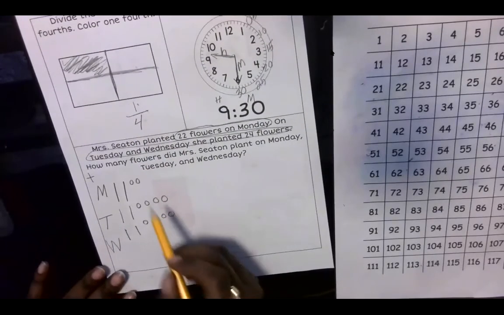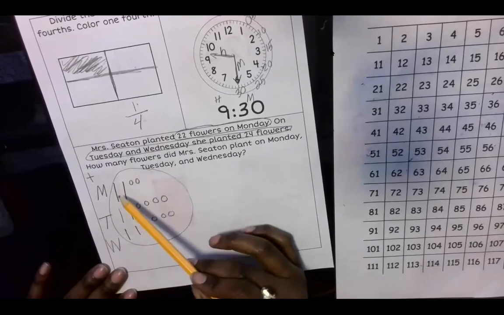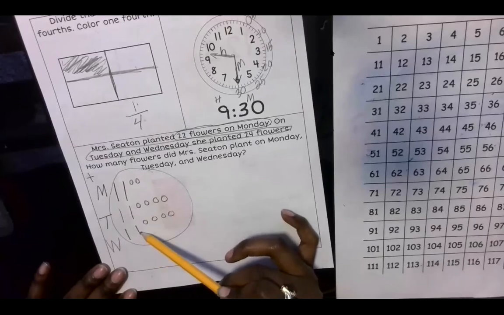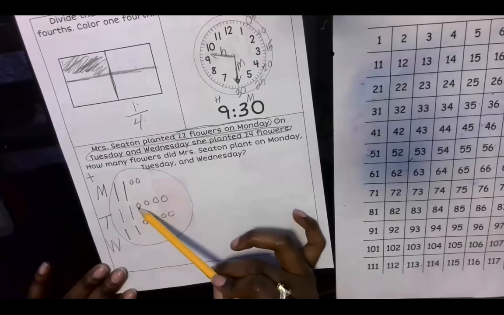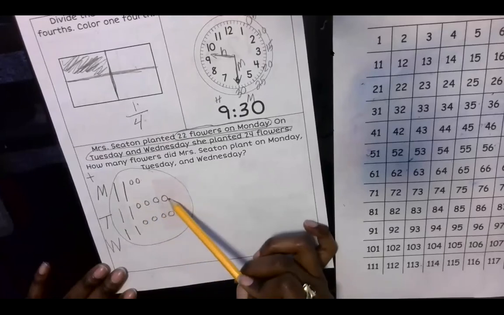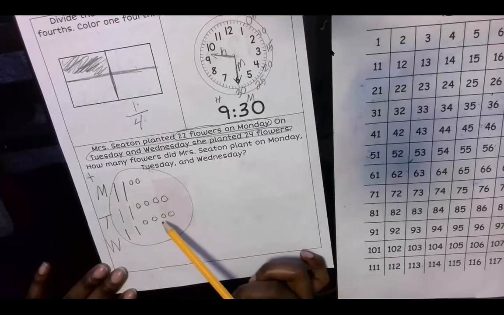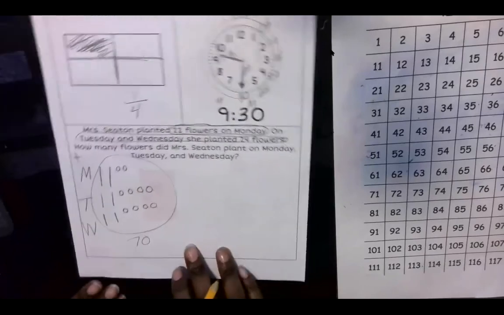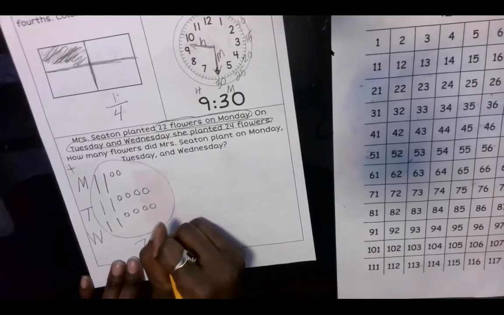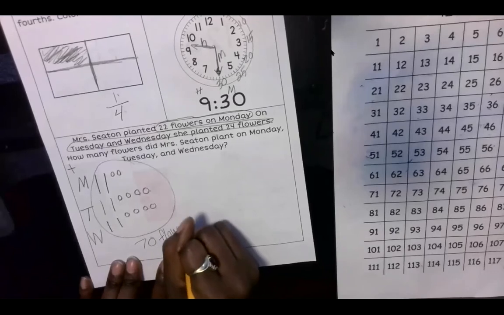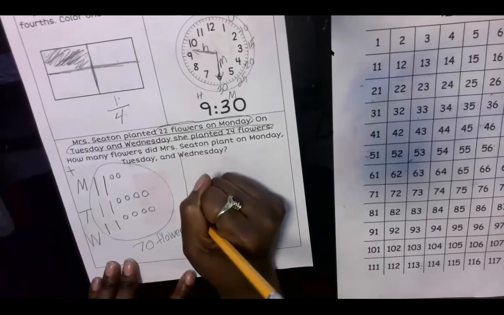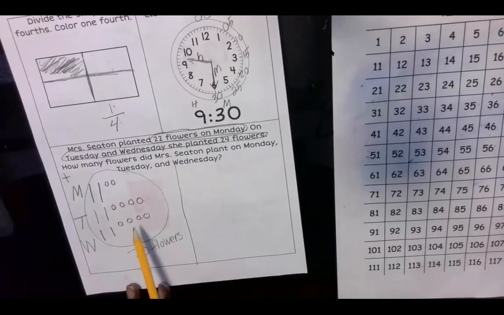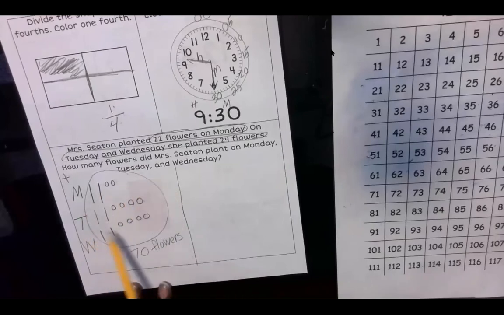So now I can add those all up. So let's count by 10. So 10, 20, 30, 40, 50, 60, 61, 62, 63, 64, 65, 66, 67, 68, 69, 70. It says that Mrs. Seaton planted 70 flowers. But notice, I'm not just going to stop there. I'm going to check with another strategy. So I used my model, my 10s and my 1s, and I added all those up.